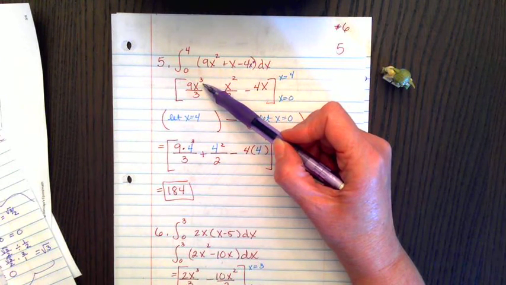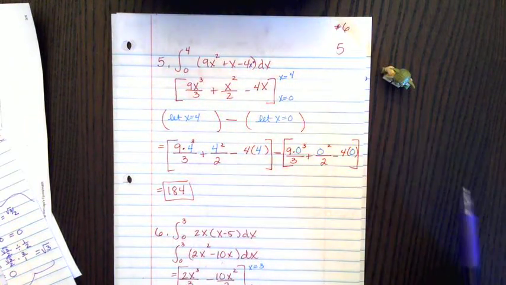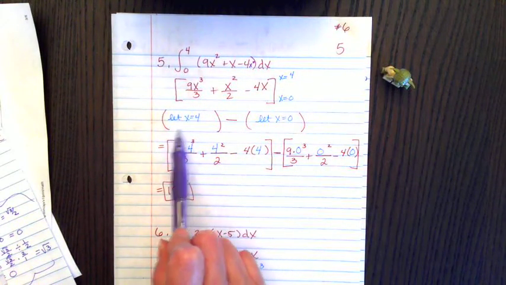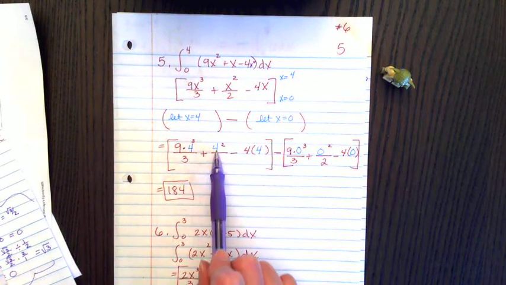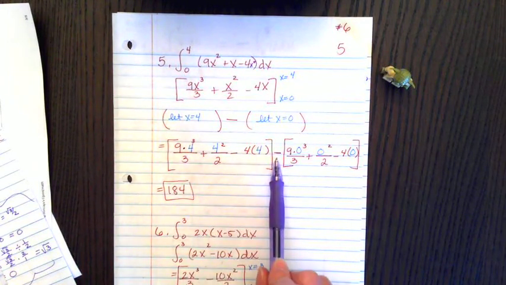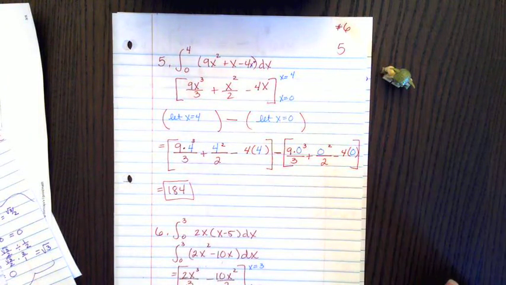We go back to derivatives, it's a step back, a step down, so we would go x to the 2. Next, what we're going to equal 4, and then let x equal 0. Plugging that in, we then subtract, and here's that calculation worked out. If you need to, you could pause the video to verify that you're getting the same result, but there it is worked out. Let's look at number 6.